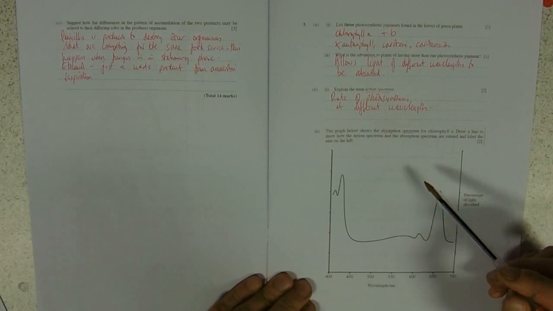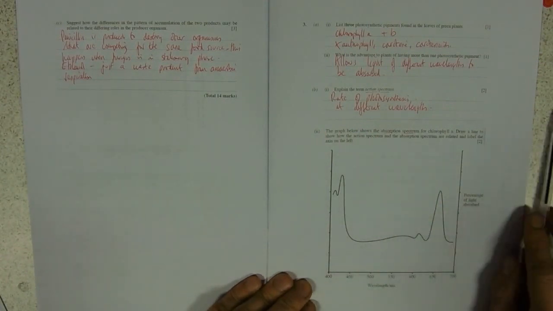Here's an absorption spectrum. So this is how much light gets absorbed by the pigment, and that's the axis on the right. So again, lots of light being absorbed at wavelength 650 by chlorophyll A and so on. Not much in the middle where it's green. Draw a line to show the action spectrum.